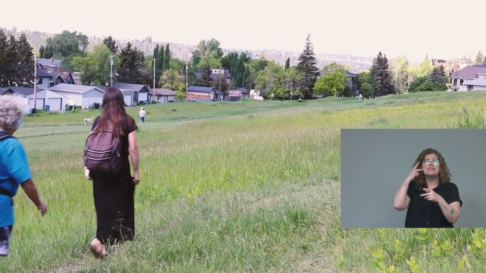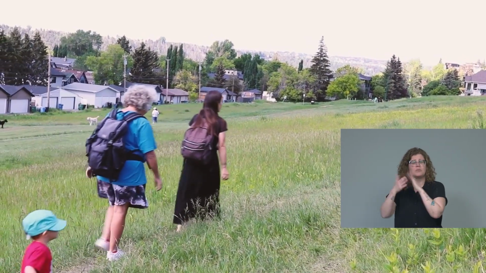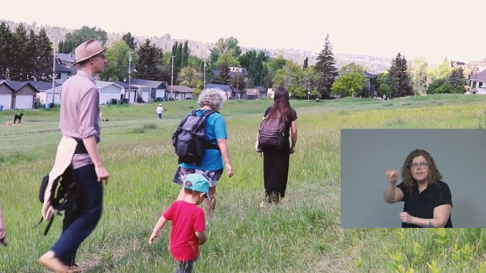A great example of this is the project in West Hillhurst called Rooted in Community by Blank Page Studio. And they did community walks where they looked at the plants that lived within the community and started to draw attention to those plants and how they were our partners and our community members with us every single day.